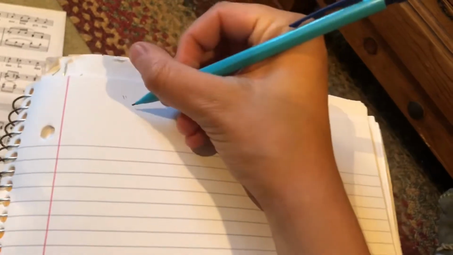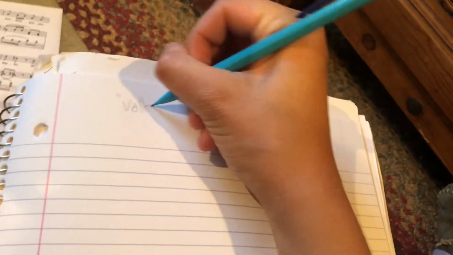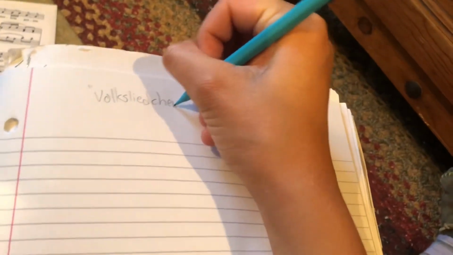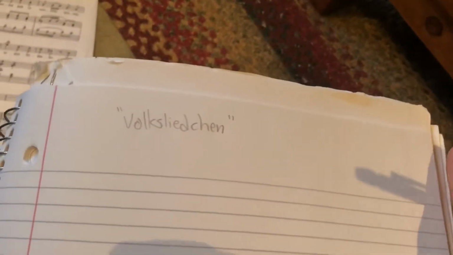The song we will be looking at is Volksliechen by Schumann. Volksliechen roughly translates to folk song. So the first thing we do to lay out our paper is write the title of the poem and the author of the text. In this case, the title is Volksliechen, and the author of the poem is Friedrich Rückert.